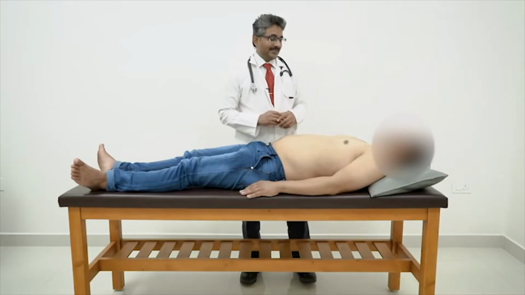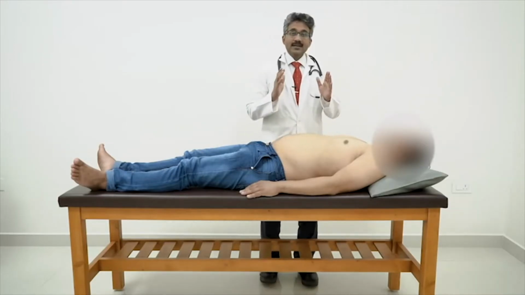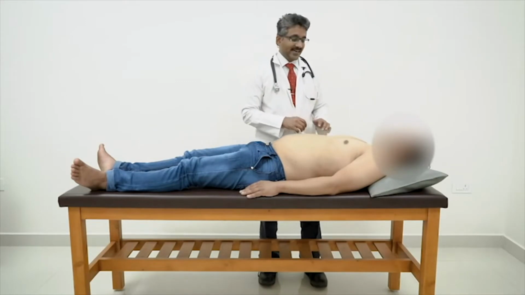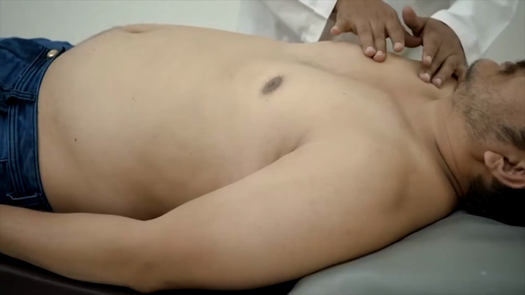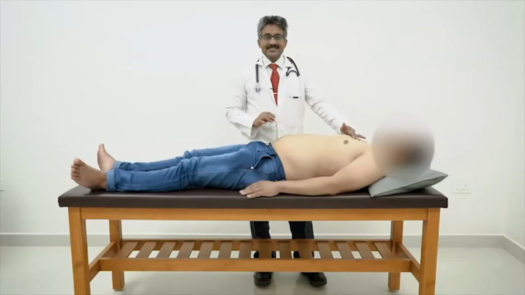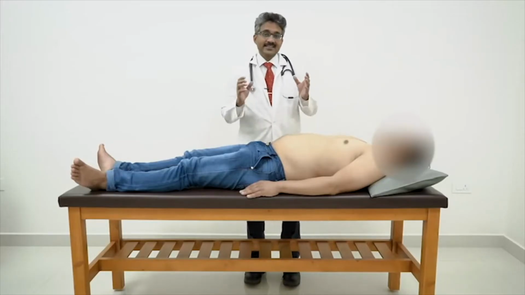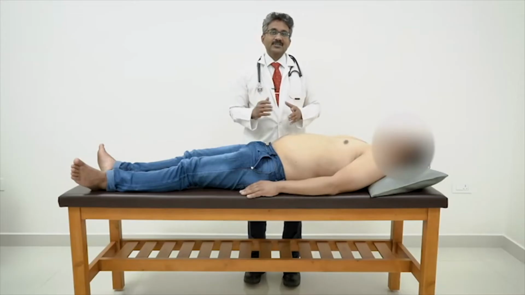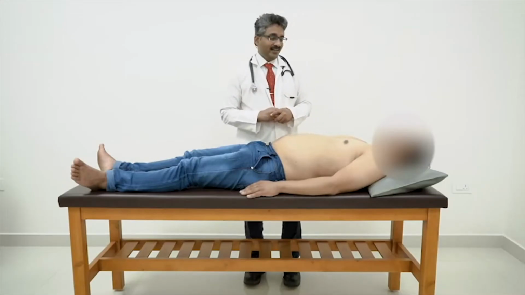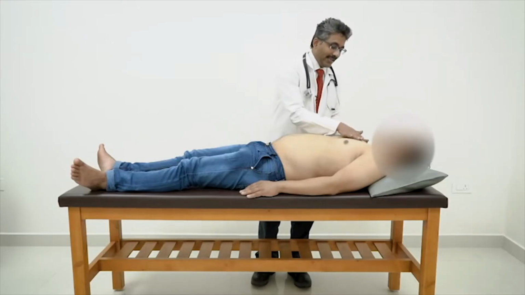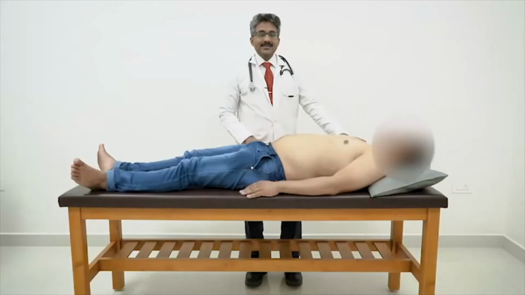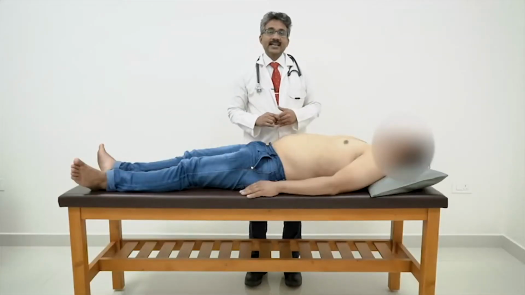Then you have to look for any pulsation in the aortic area. Where are the aortic pulsations? You look at the right second intercostal space. If aortic pulsations are there, that indicates again aortic regurgitation, aortic dilatation and coarctation of the aorta. Then any visible pulsation in the pulmonary area. The pulmonary area is the left second intercostal space, you look there. Any visible pulsations in the left second intercostal space indicate pulmonary artery dilatation or pulmonary hypertension.